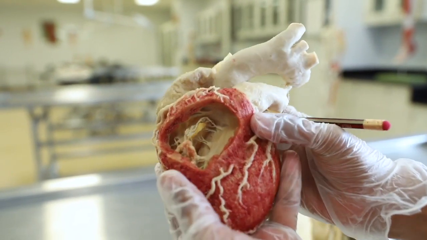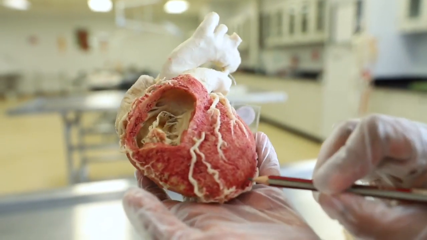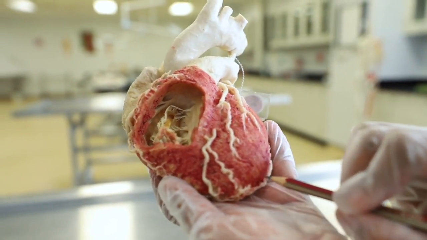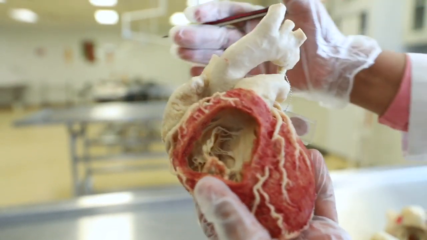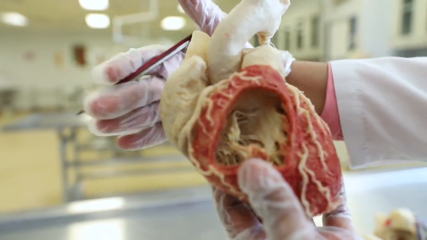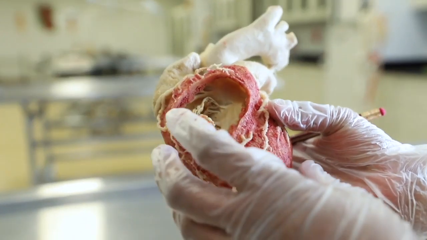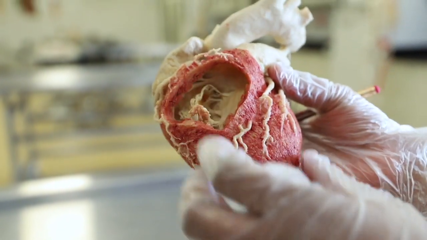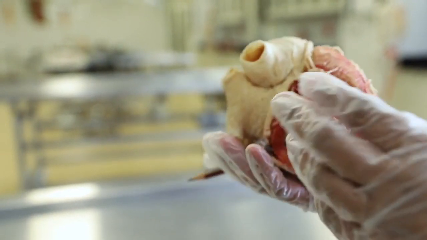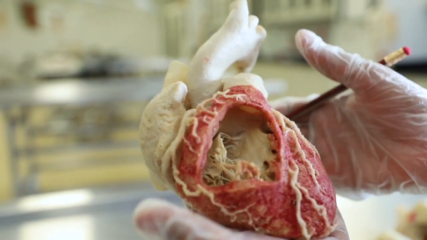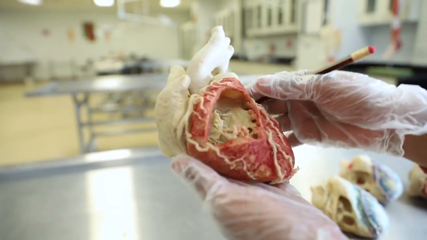The heart is conical in shape, as you see here. Its apex is directed downward and to the left. Its base is directed upward and to the right. The bottom chambers, the right and left ventricles, form most of the diaphragmatic surface of the heart, especially the right.